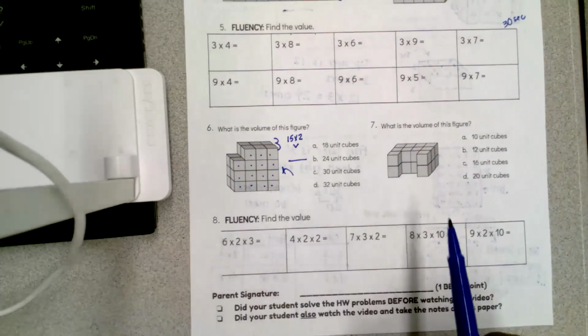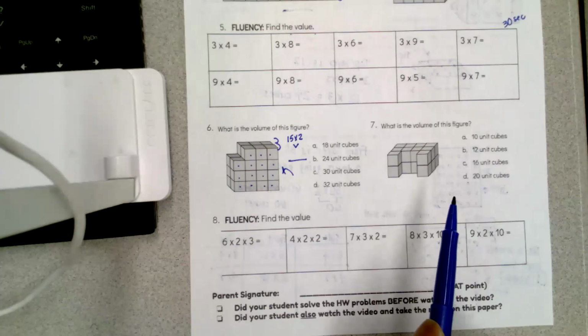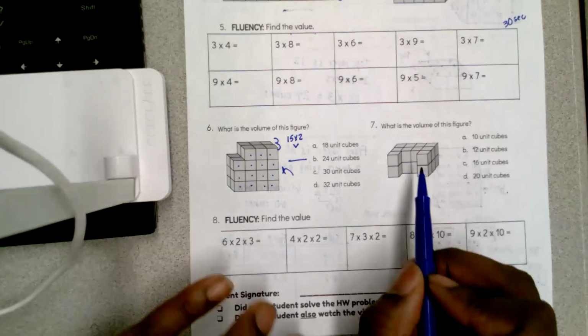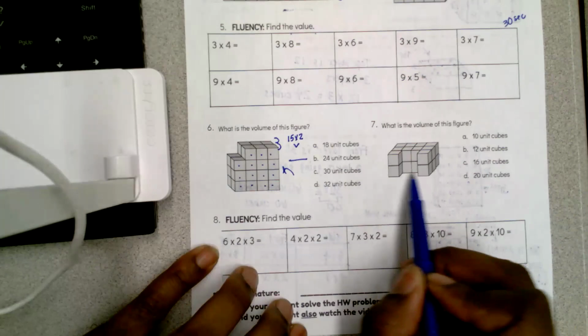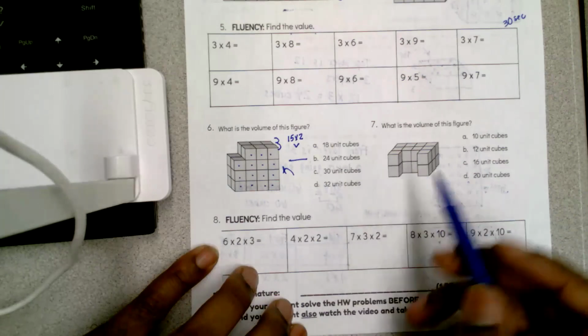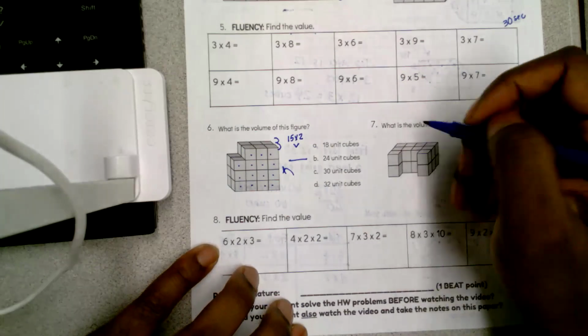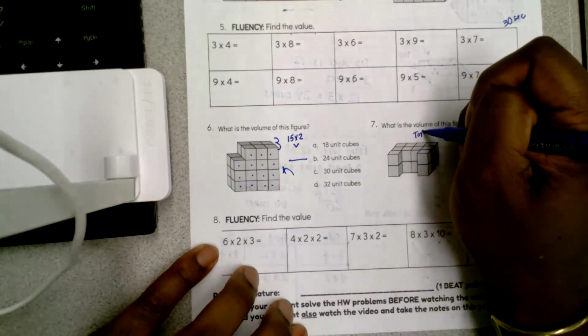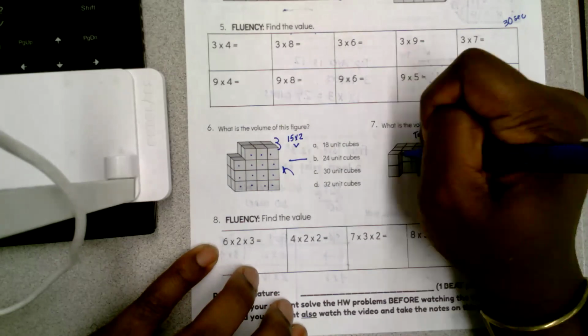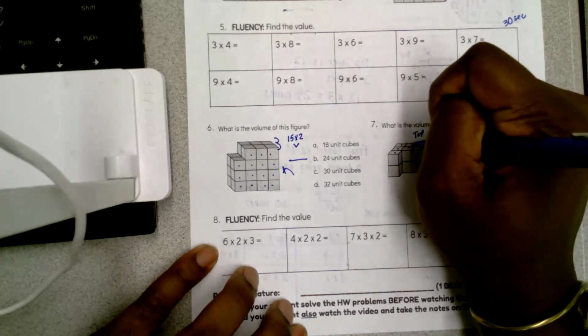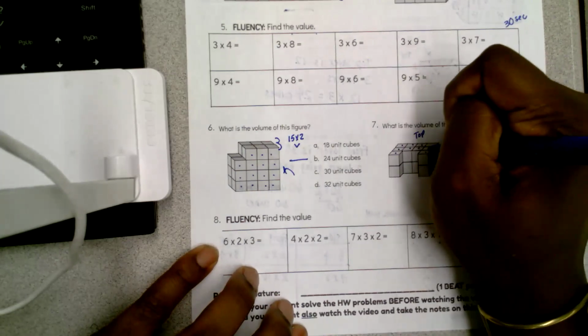Let's look at this one. How can I look at this one? You want to look at it from multiple layers. If I look at it from the front layer, it's going to pop out. So it looks a little weird. If I look at it from the side layer, it's not all even. But if I look at it from the top layer, it's all even. So I want to count 1, 2, 3, 4, 5, 6, 7, 8, 9, 10.